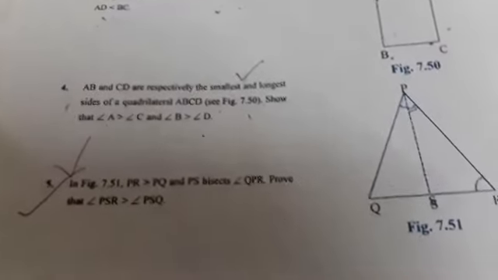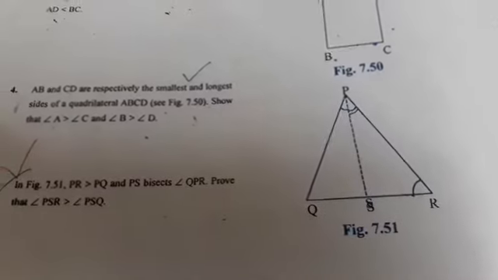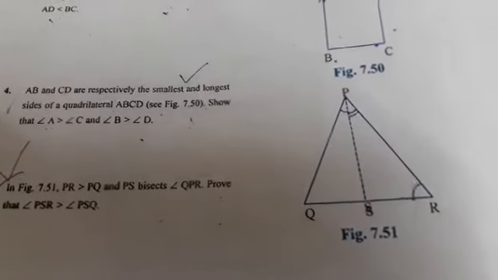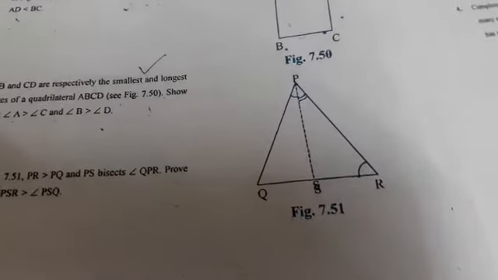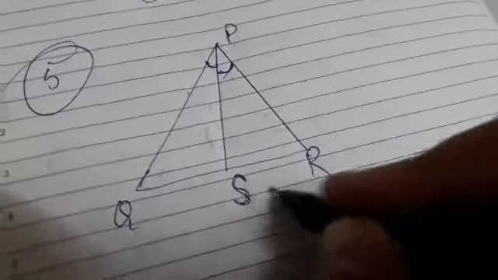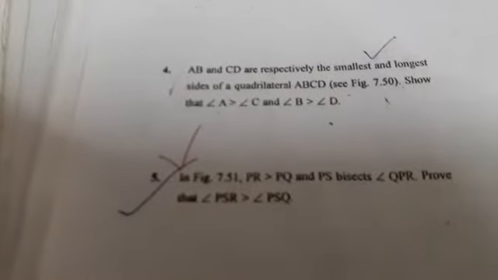Now coming to the last question, question 5. This one. In the figure 7.51, as you can see here, question number 5, the triangle is given. Okay, the triangle is given PQR, right? What is PS? PS, you can check in the question, is bisecting QPR, right? So this is bisecting, this is point S. Now which side is greater? PR. PR is greater than, check, PR is greater than PQ.